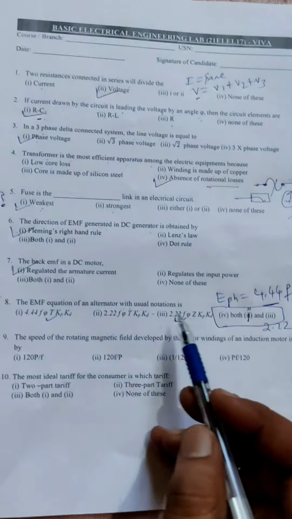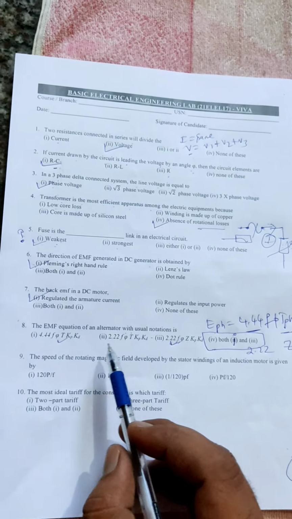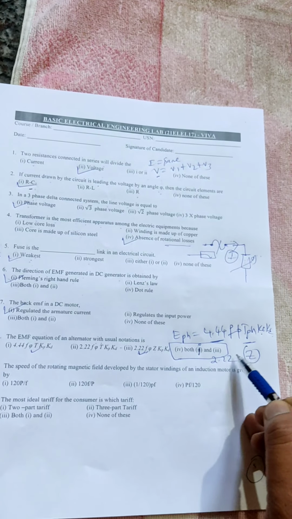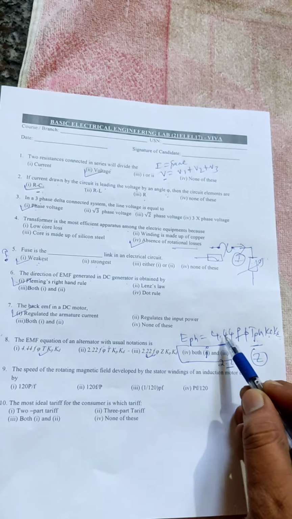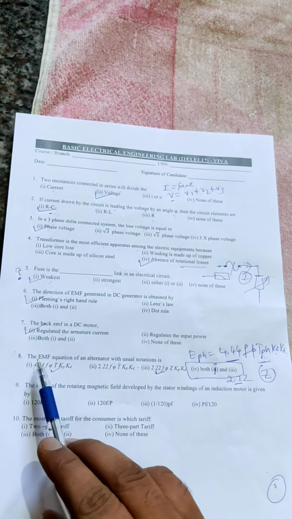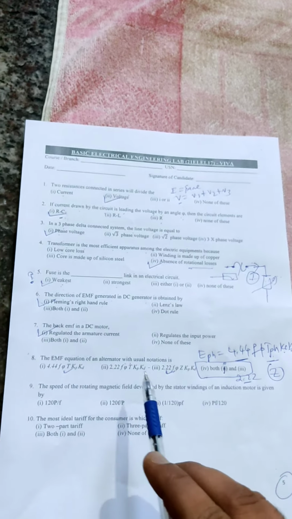Don't think that all the questions will have correct options given by your college professor. So you should have clarity. If it is conductors, the numerical value should be 2.22. If it is turns, it is 4.44. So as per this concept, the first option and third option are matching. So the fourth option should be both 1 and 3.